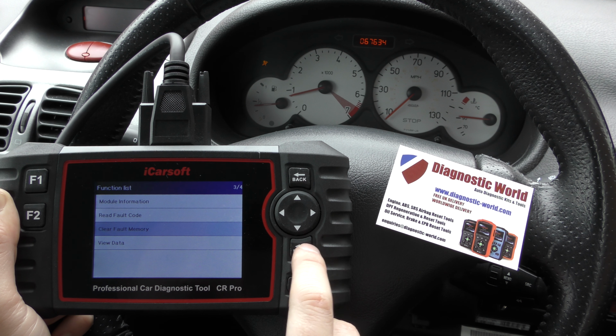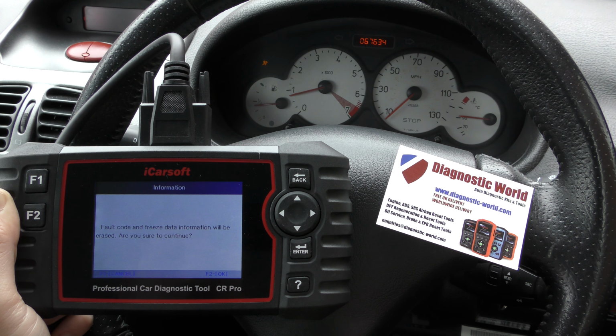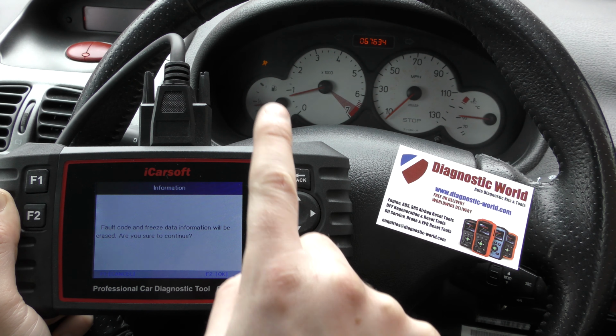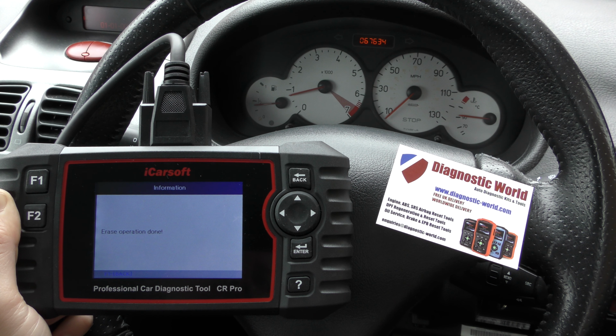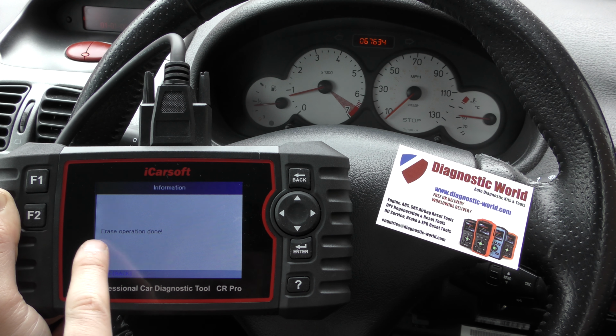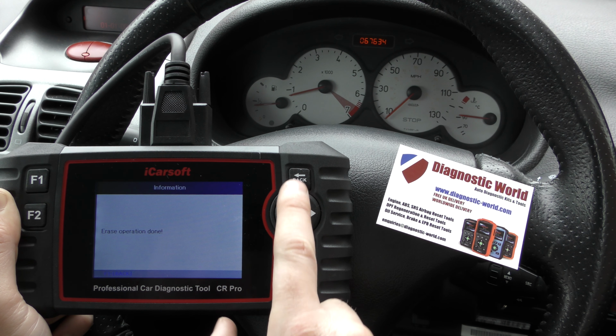We're going to click on to clear fault memory now, so click on to enter. And when I click enter here, just keep one eye on that airbag light. There we go, the airbag light is gone and we have a erase operation done on screen here.